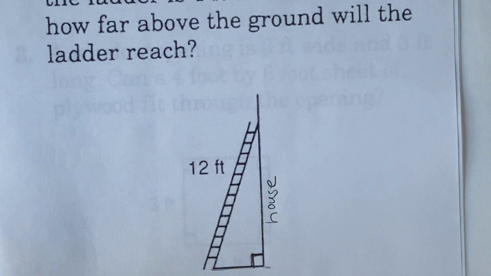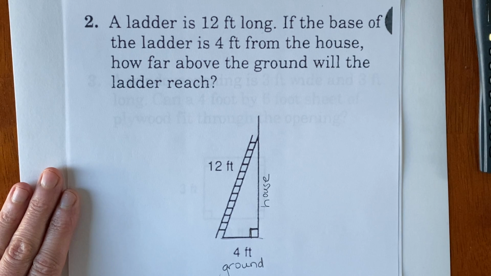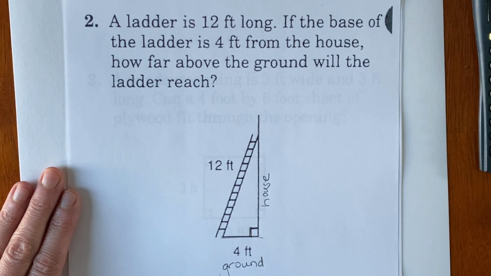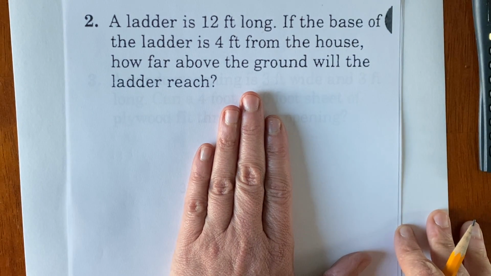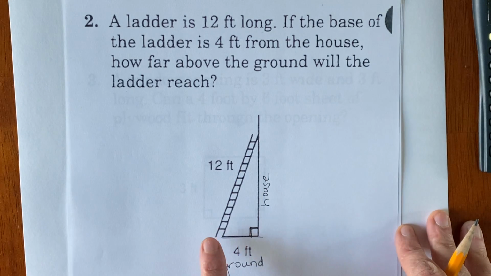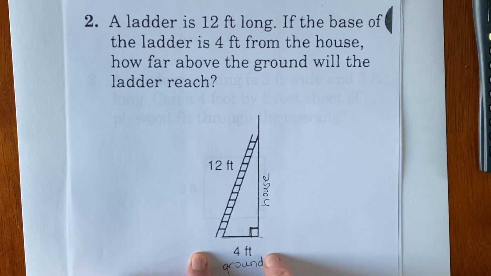Okay, so I'm not going to finish this whole thing. You get it? Oh, I'm sorry. You couldn't see the whole thing. Oops. Okay, got that? So if this were a test, I'm not going to give you the picture. You should know the ladder is always the hypotenuse. The house and the ground are always at a right angle.